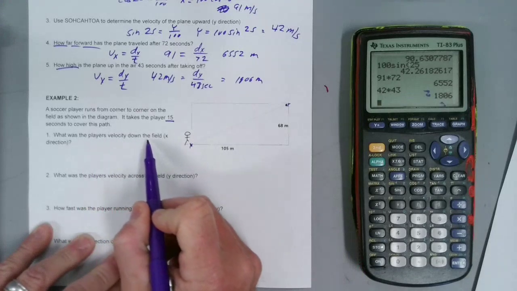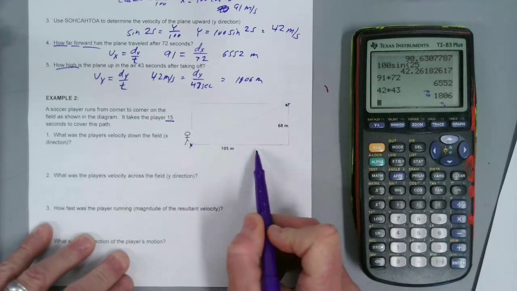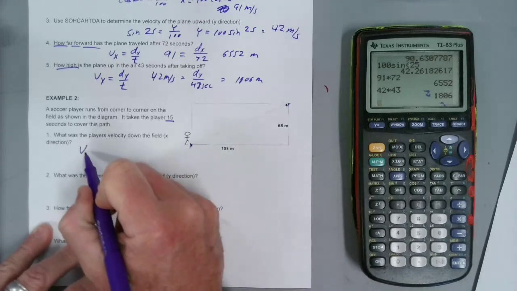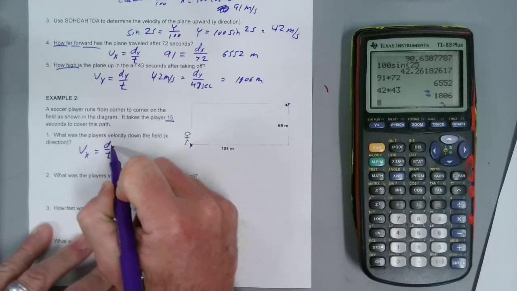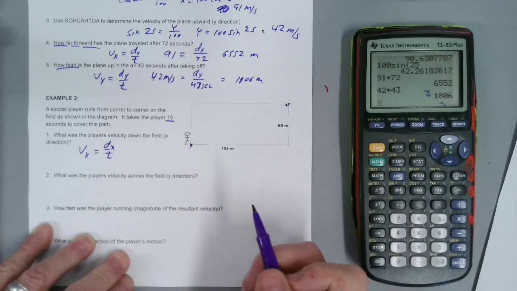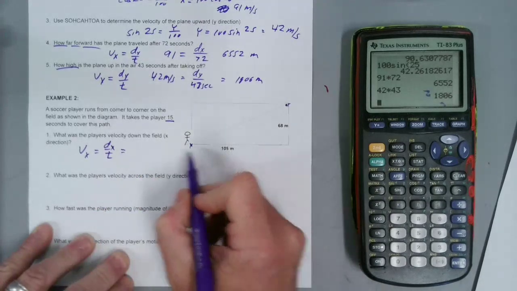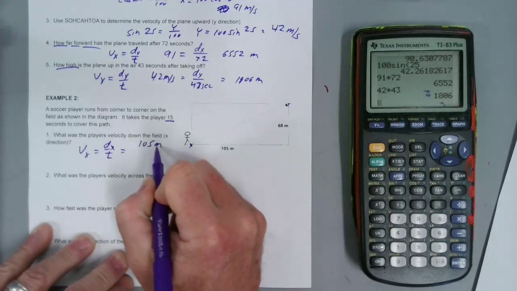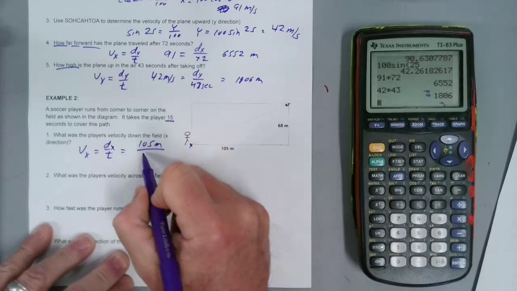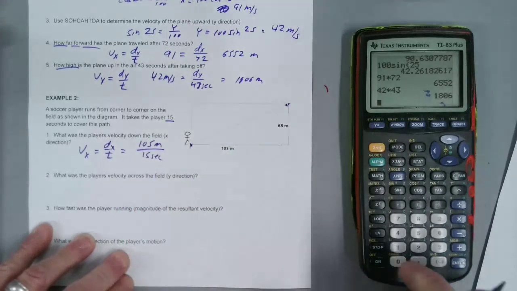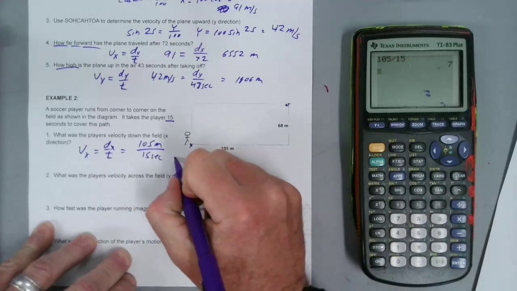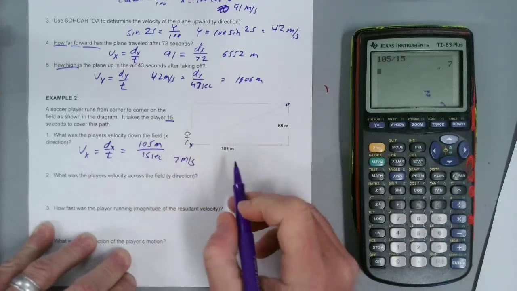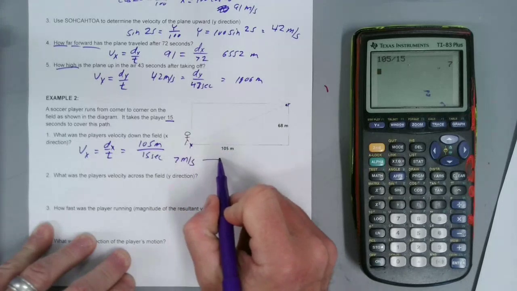What is the player's velocity down the field? We'll call this the x direction. We want to know the velocity in the x direction. Well, that is the distance in the x direction with the time. The distance that we moved in the x was 105 meters, and it took him 15 seconds to do so. So we take 105 divided by 15, and we get a velocity of 7 meters per second going this way.